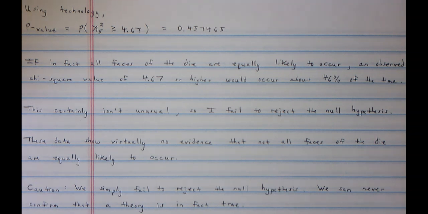Just a word of caution, we simply fail to reject the null hypothesis here. We can never confirm that a theory is in fact true. The most we can hope for is to get some evidence against the null hypothesis.